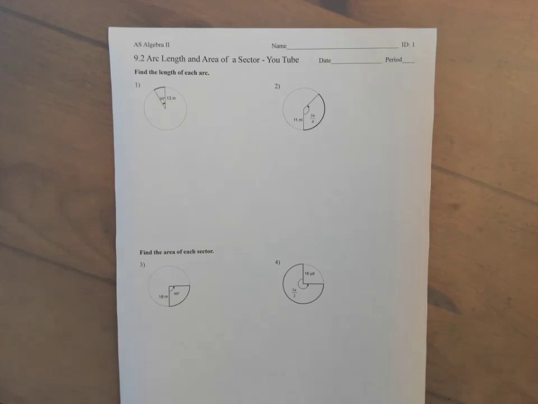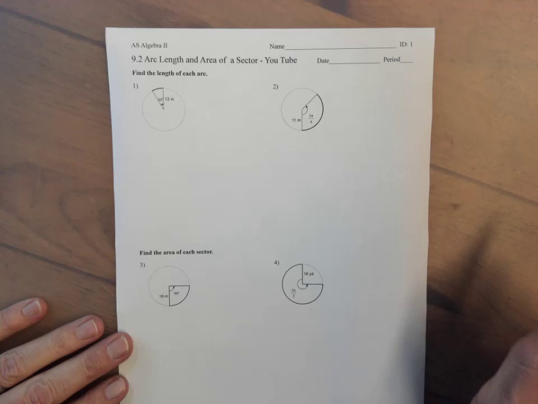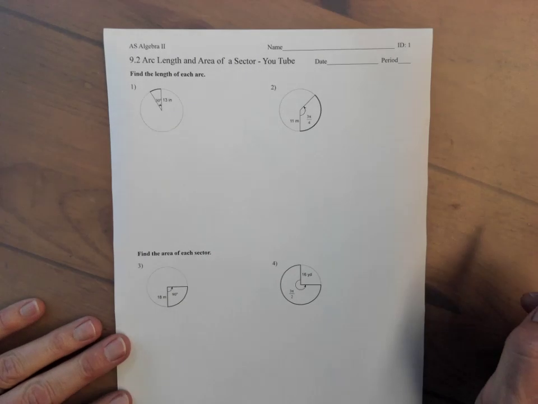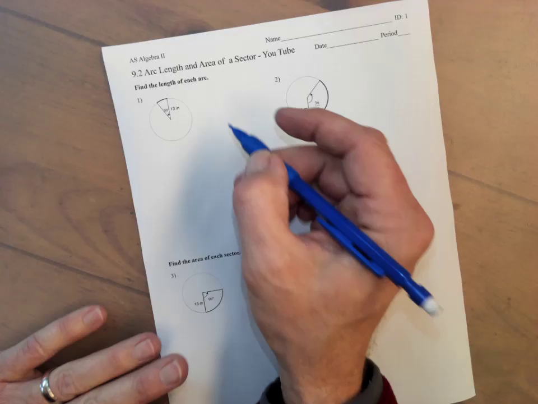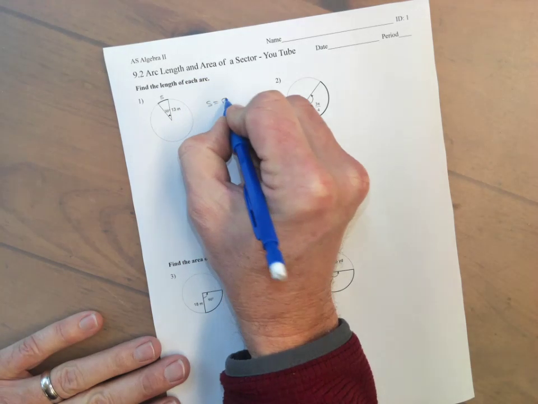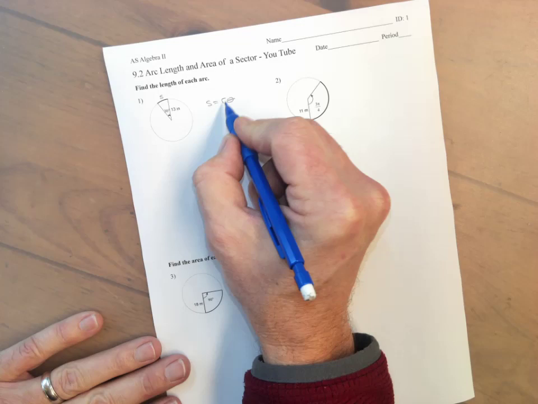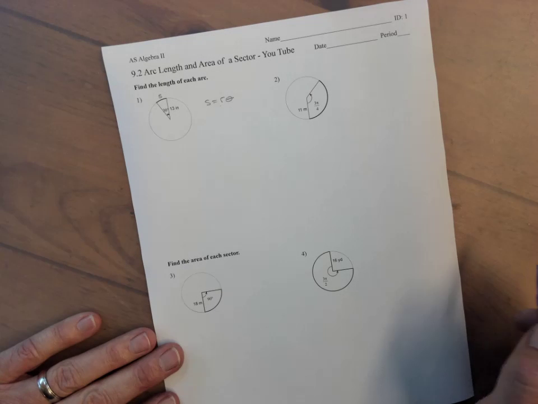All right, we're going to look at some problems from section 9.2 on arc length and area of a sector. And if you recall, we looked at these in class in two different ways. One is that we look at it as a portion of a circumference if we're looking at the arc length. And the other is we use a formula. So our formula for arc length, we label S, is r times theta, where r is the radius and theta is the angle measurement, but it has to be in radians.